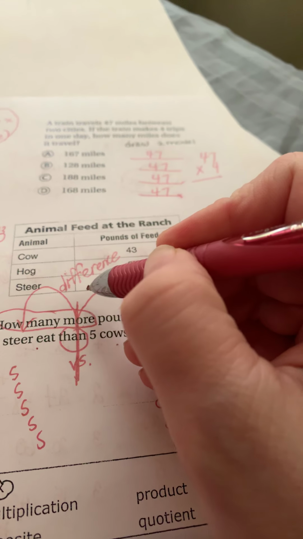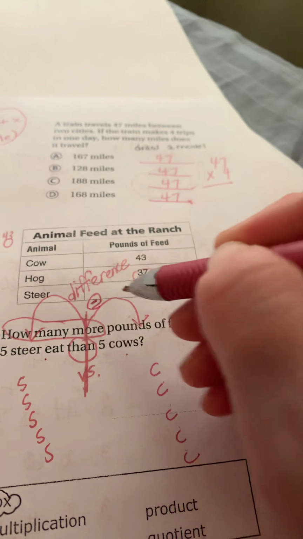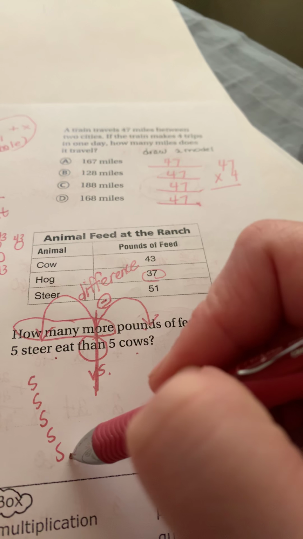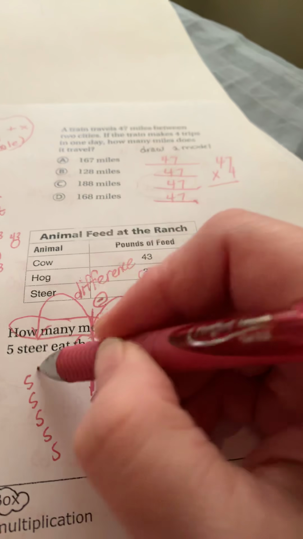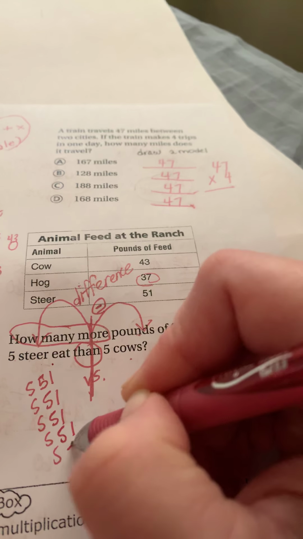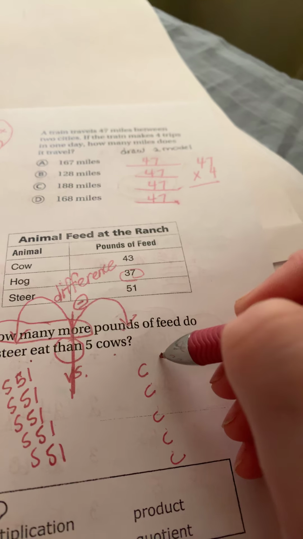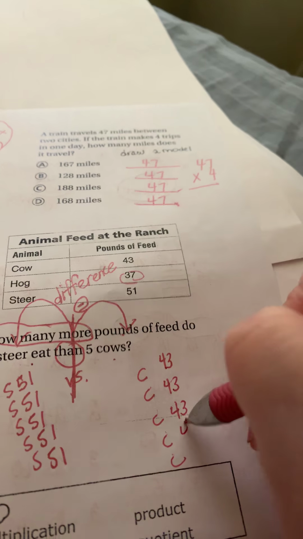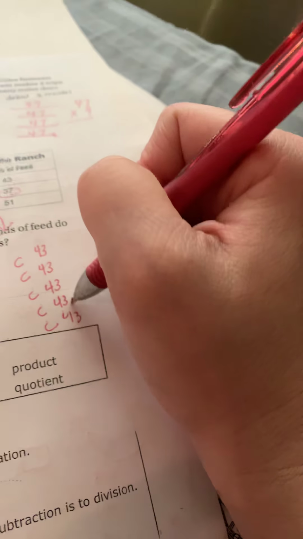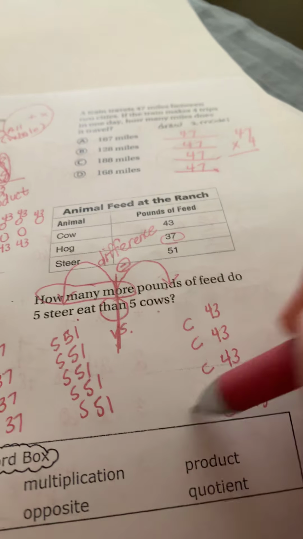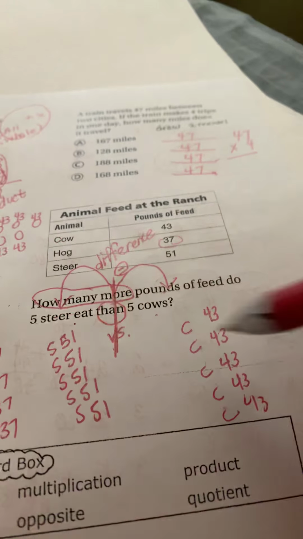So when we want a difference, we want the answer to subtraction. Well, we're talking about their pounds. How much does a steer eat? How do you know that? Oh, the chart. So he eats 51 pounds. Each one of these eats 51 a week, versus moo-moos who do 43 pounds. What do I need to do first? Do I put them all together? Why not? Oh, yeah, they're different numbers and animals.